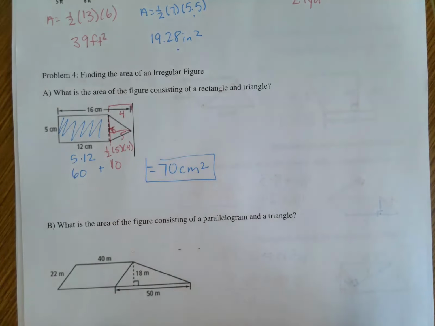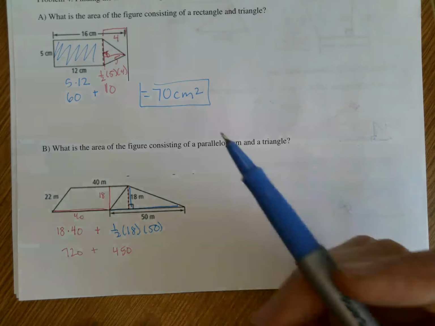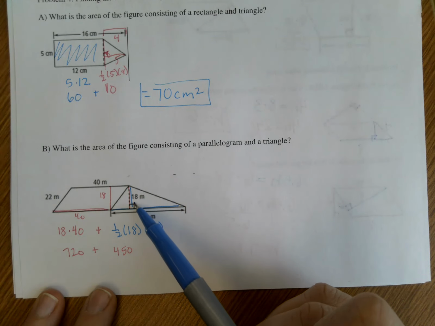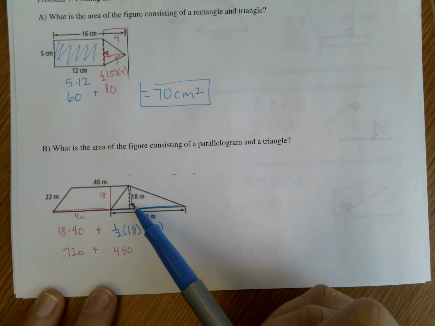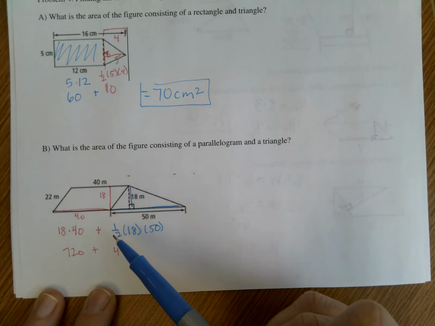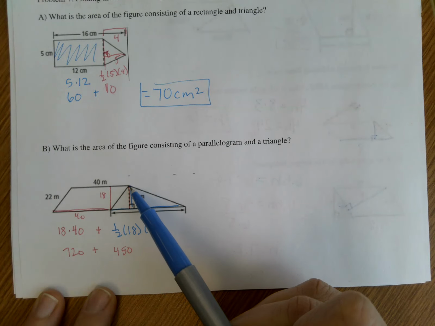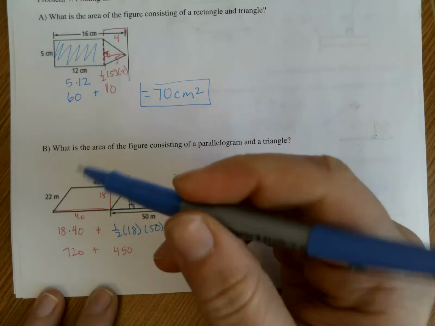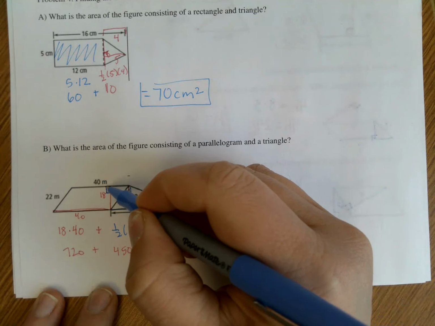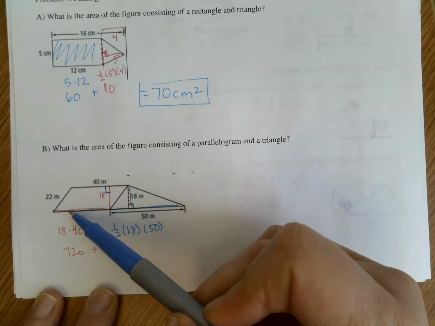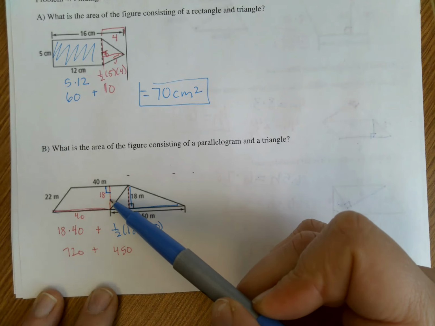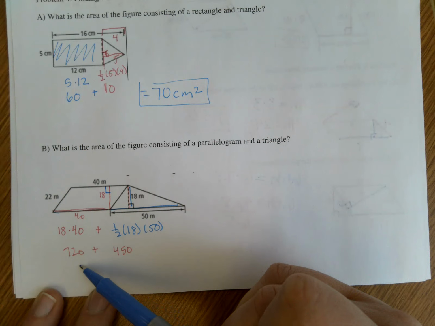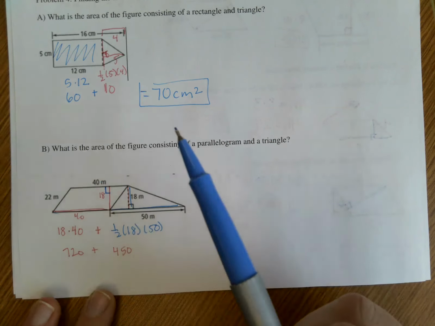I want you to pause the video and do B by yourself. So this height right here, this 90 degrees, is the only 90 degrees we have. That's the height for both shapes because of the fact that they meet at this corner. Now, this height, this 90 degrees, would be the same thing as if I had the 18 there with this 90 degrees. So here's my base of my parallelogram, and here's my height. So base times height, that's the 720. That's the area of my parallelogram.